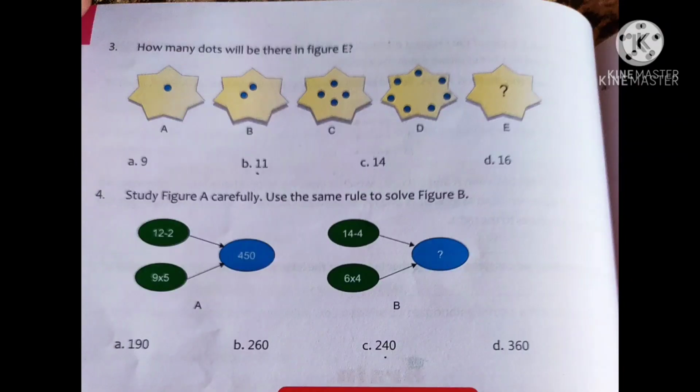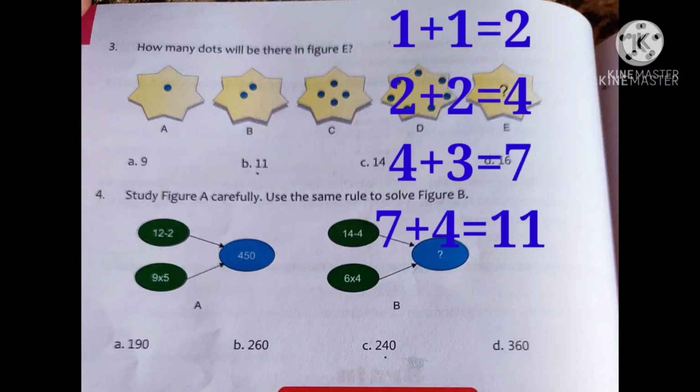Question 3: how many dots will be there in figure E? So students, if we see figures A, B, C, D carefully, we can see a pattern is followed, and this is the pattern that is followed here in question 3. And now by following this pattern we will find out the correct number of dots in figure E. So now we got to know the correct answer is 11.